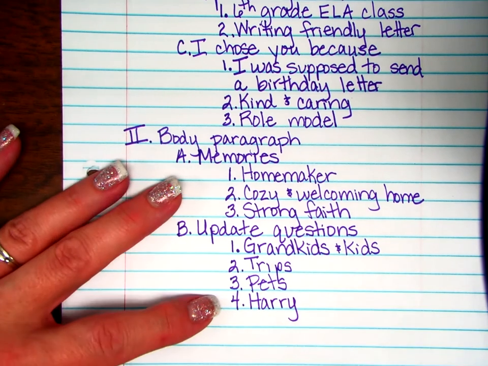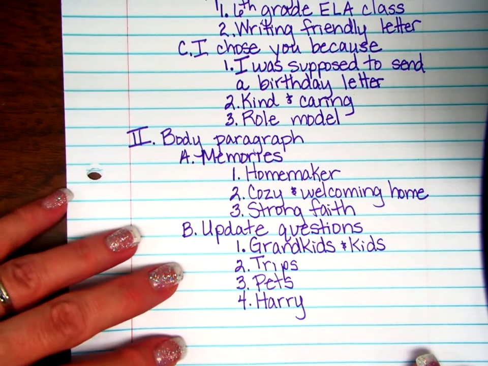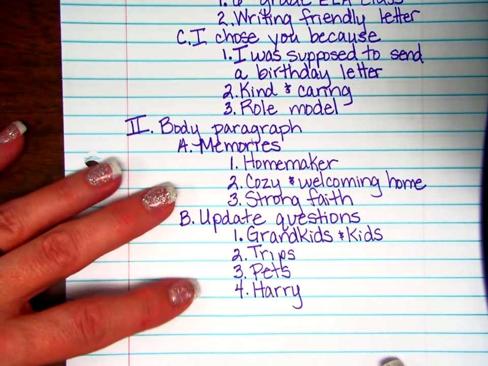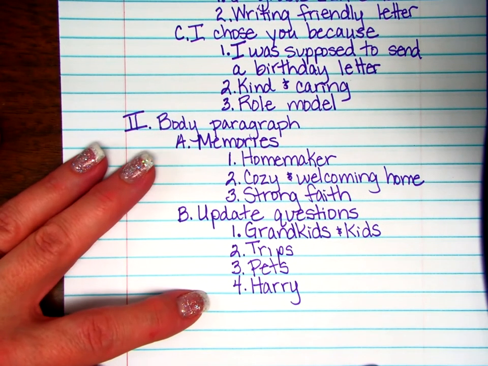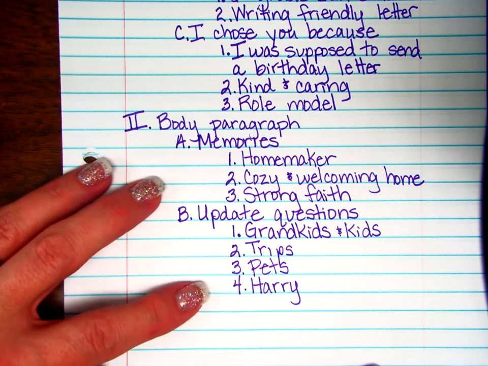I know he's gotten way better, but I want to hear specifics. So those are my key points to remind me of what kinds of questions to ask.